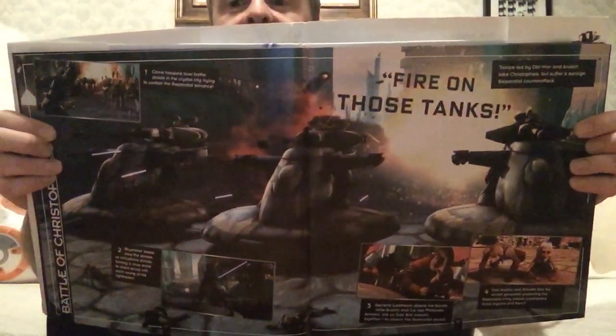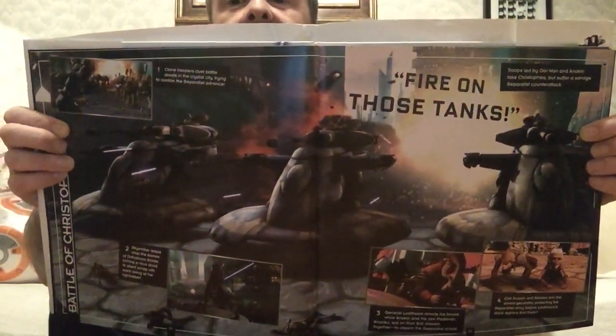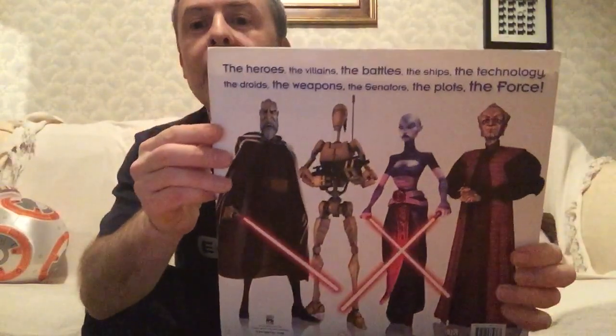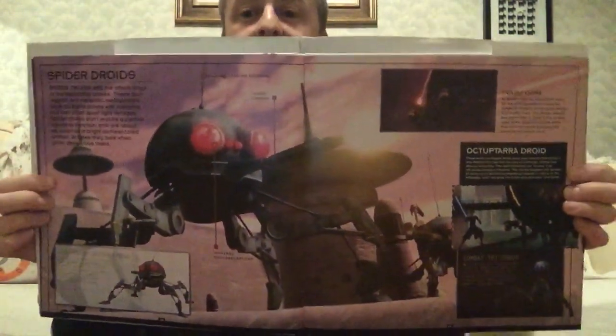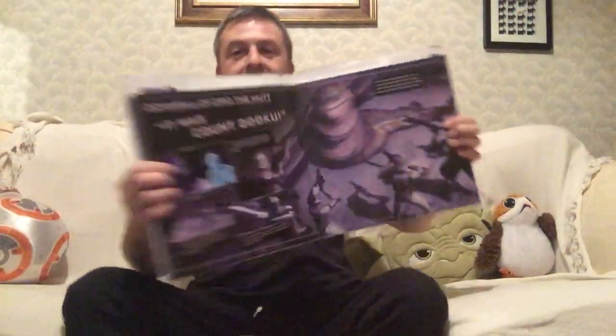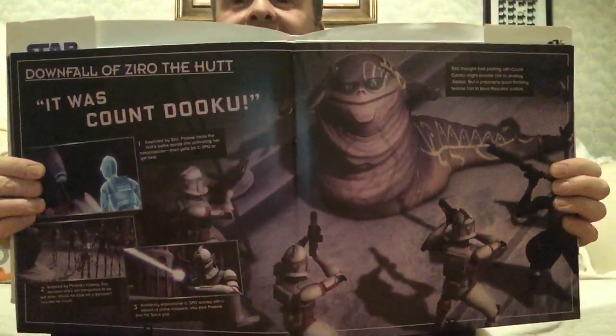Fire on those tanks. That looks like Christophsis. Oh, just on the back. Spider droids. Spider droid, spider droid. And then Zero the Hutt. That's an interesting arc. So that is for the Clone Wars.